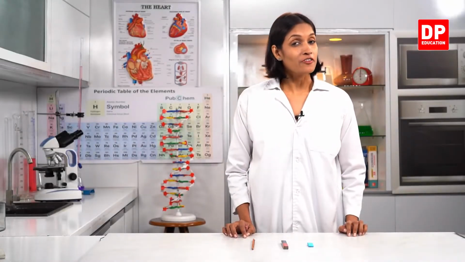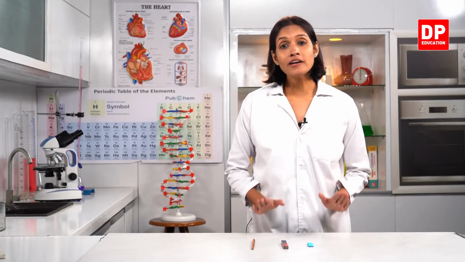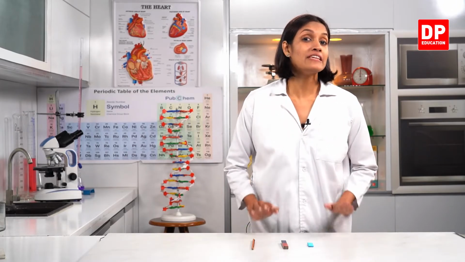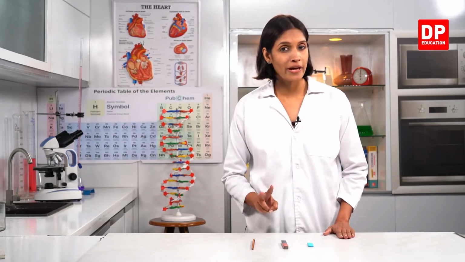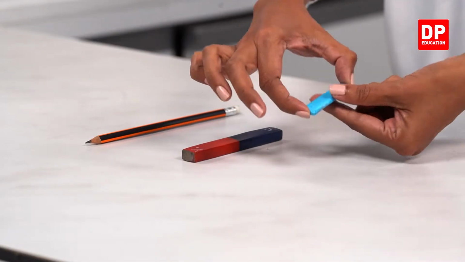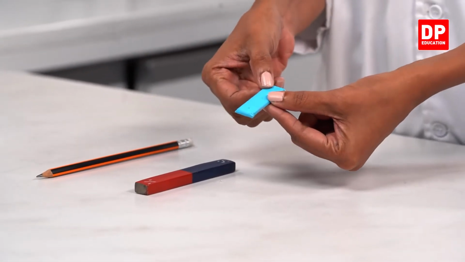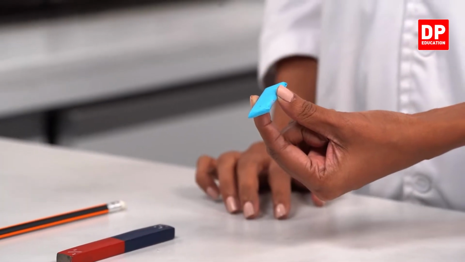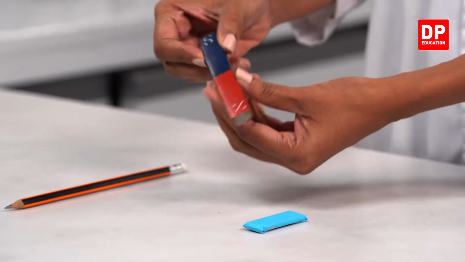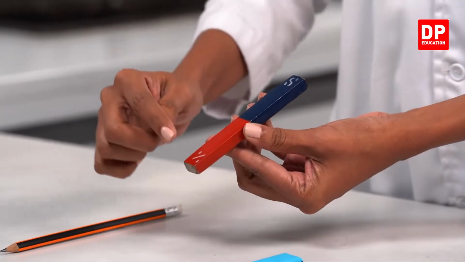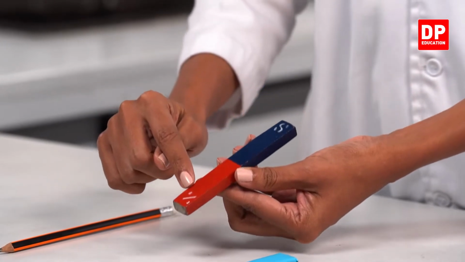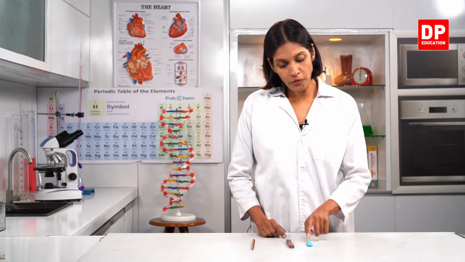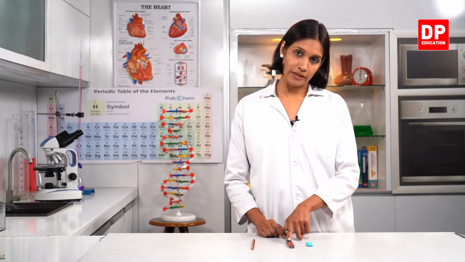Right, children? Now we are going to identify an unmarked magnet using a marked magnet. For this experiment, we need two magnets. One magnet I have here, I have wrapped, so you all can't see the poles of this magnet. This magnet, you can nicely see the poles. This is the north pole. This is the south pole. So how to identify the poles of the wrapped magnet using this magnet, children?